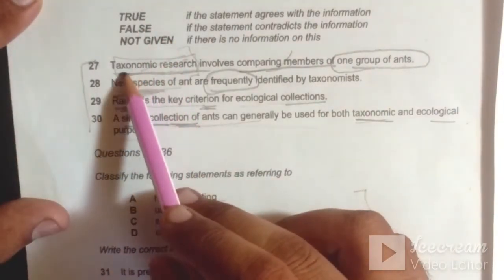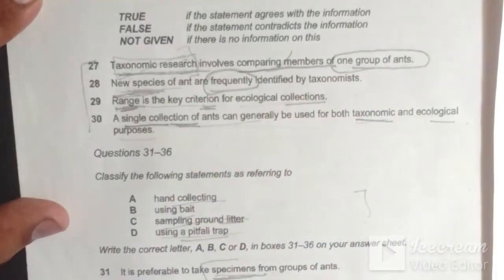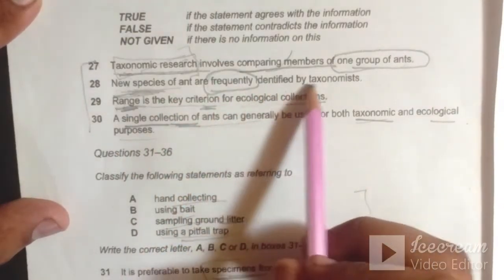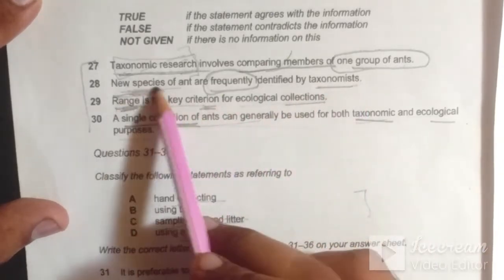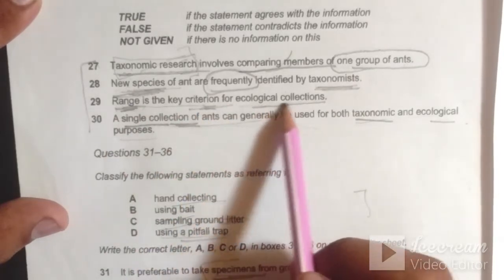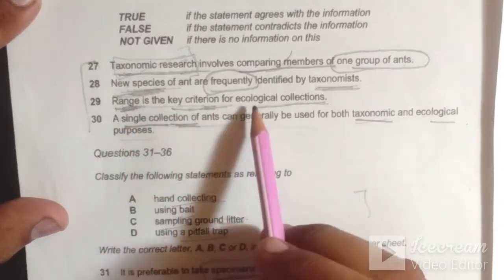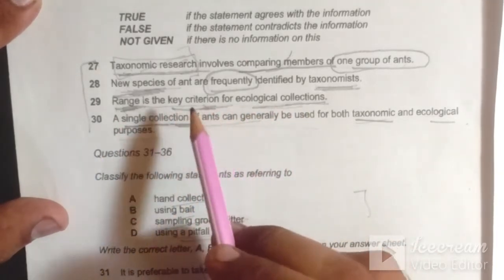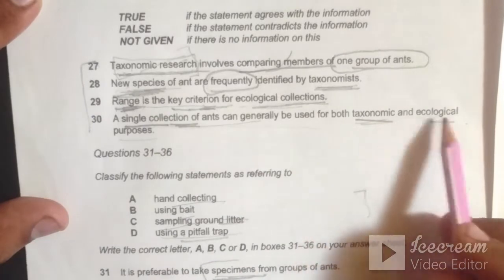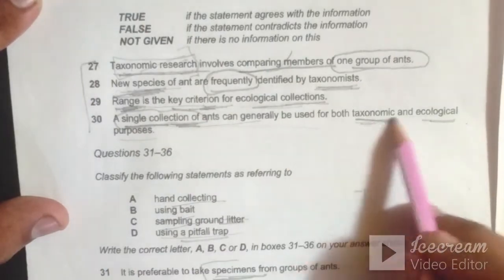So the first question is: taxonomic research involves comparing members of one group of ants. New species of ants are frequently identified by taxonomists. Range is the key criterion for all the ecological collections. This should be your keyword. A single collection of ants can generally be used for both taxonomic and ecological. A single collection must be highlighted and these two words are the same.